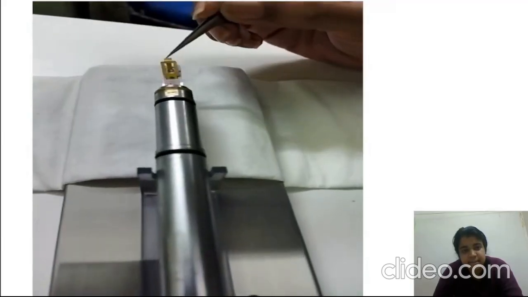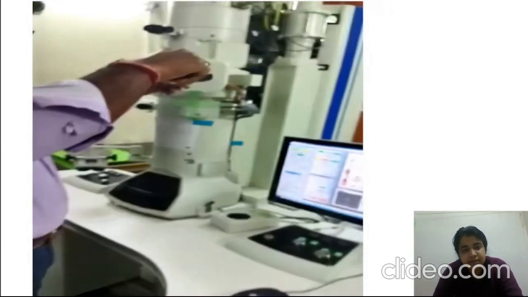And then we have to insert the sample holder.